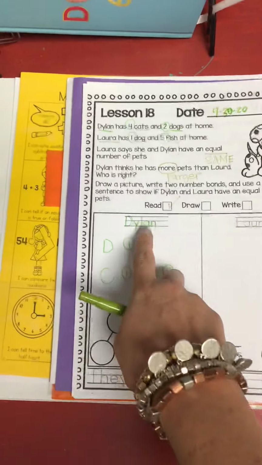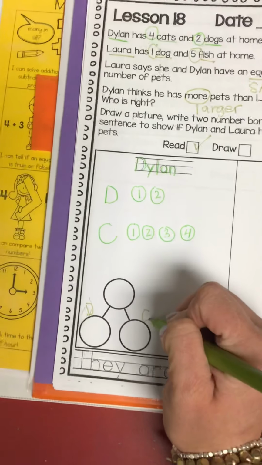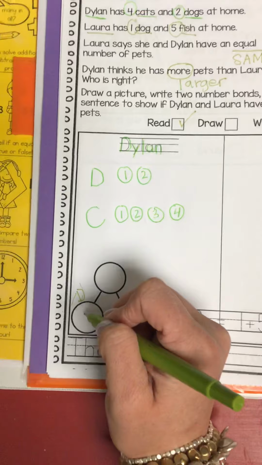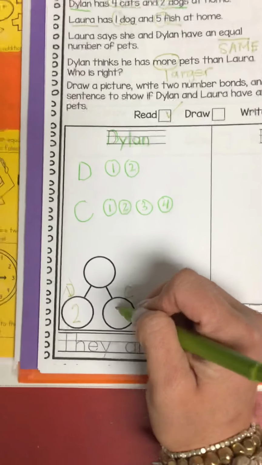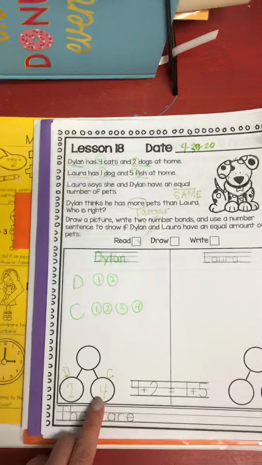I know that dogs is 1 part, cats is 1 part. Okay, so if you need to put your D and your C there, you can. Okay, so I'm going to put 2 and 4. Okay, I want you to think about all the different ways you've learned to count. You can count all of them. You can count on from the bigger number.